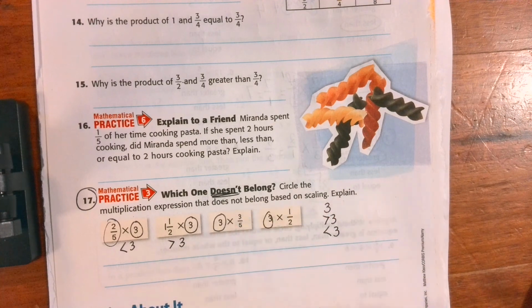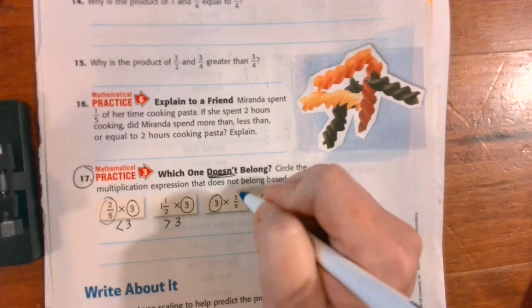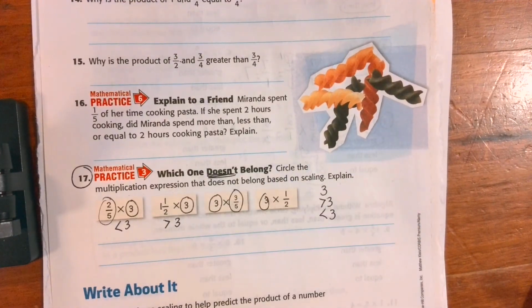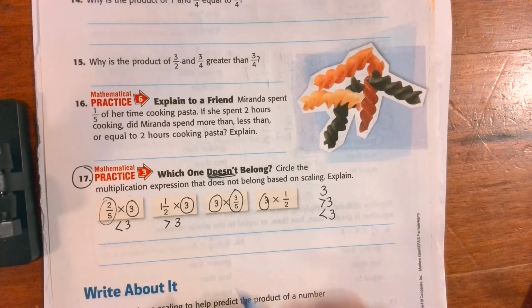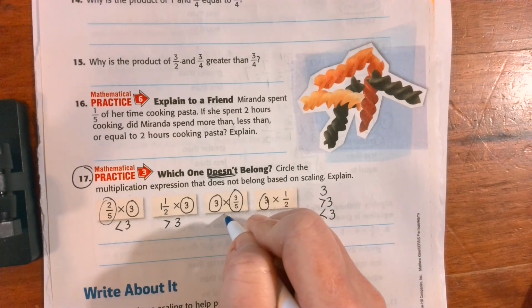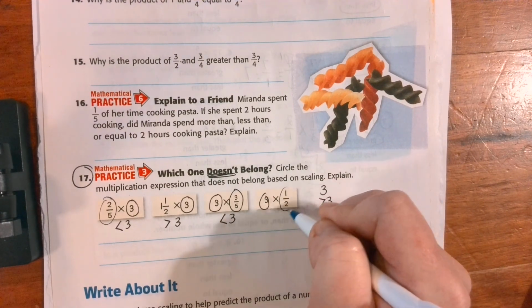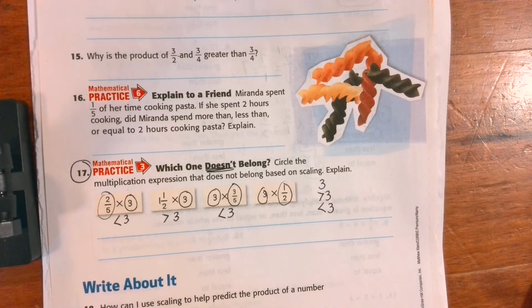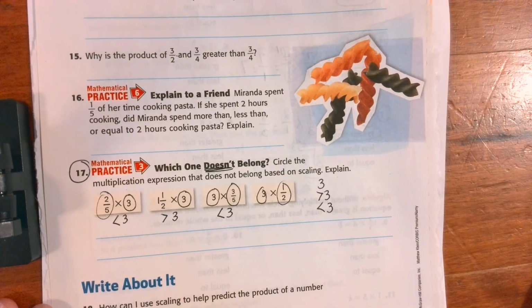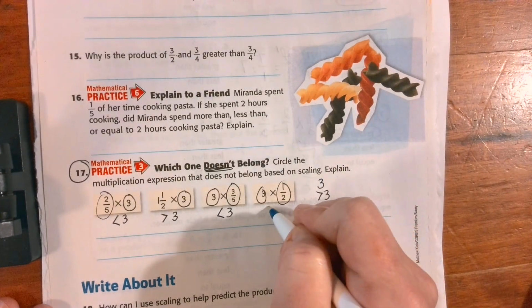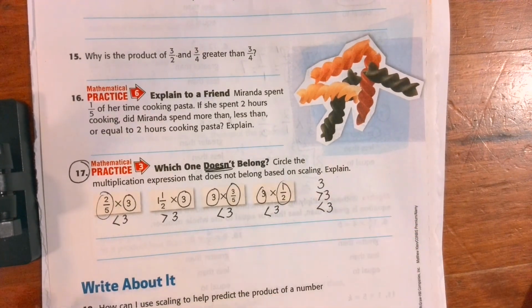I'm multiplying by a number less than 1. So my product is going to be less than 3. I'm multiplying by a factor of less than 1. So my product is going to be less than 3. We could actually solve these, or we can just use our mathematical problem solving.